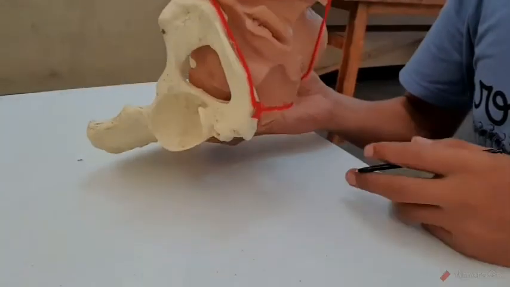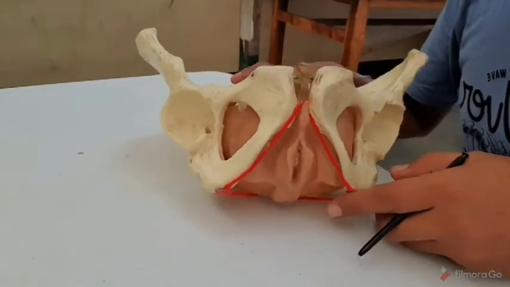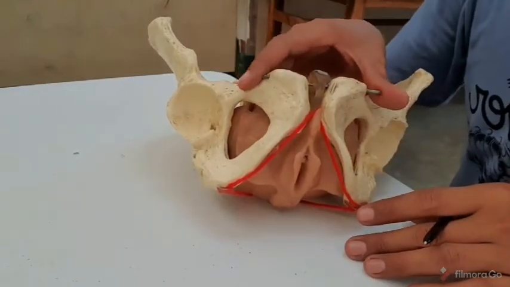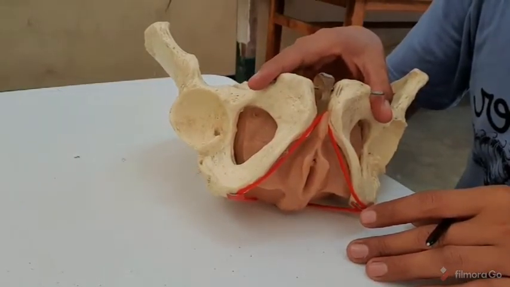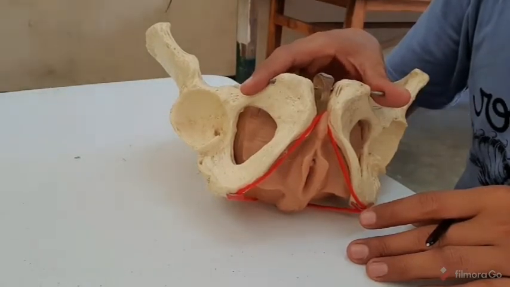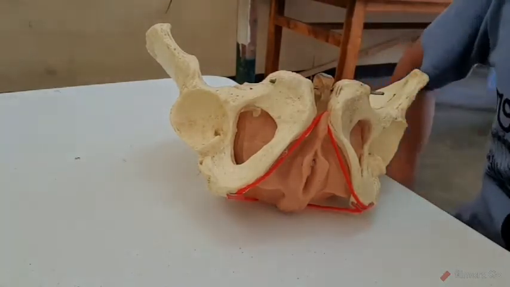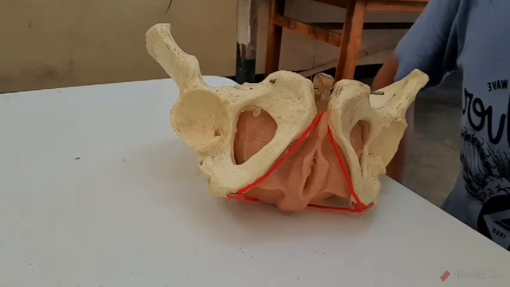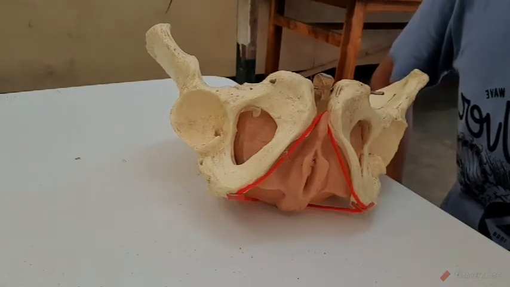Whereas the pelvic outlet is located at the lower portion of the pelvis. The pelvic outlet is divided into the anatomical outlet and the obstetrical outlet. Among the two, the anatomical outlet is considered less significant compared to the obstetrical outlet.